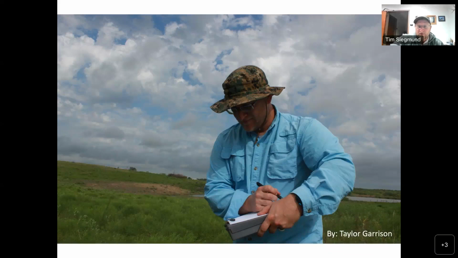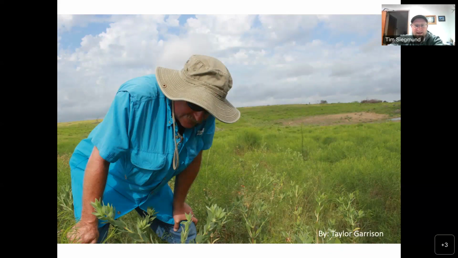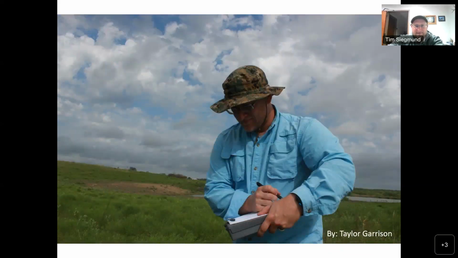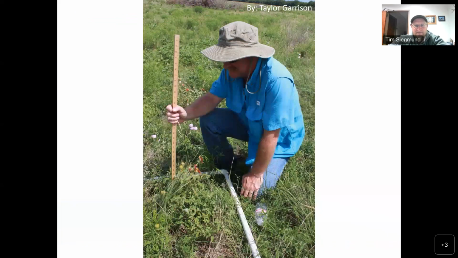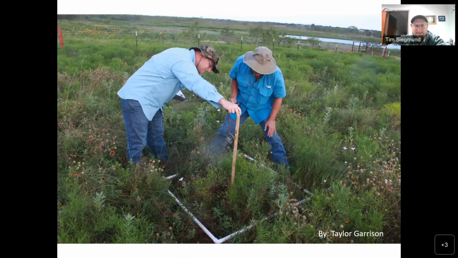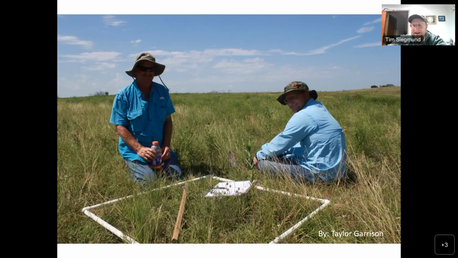And so after we burned it, we started doing some vegetation sampling to see if we could track things over time. So we looked at it, measured it, measured it. Then we even sat down and looked at it. And so when we were all said and done, we ended up doing about 200 plots across 480 acres.